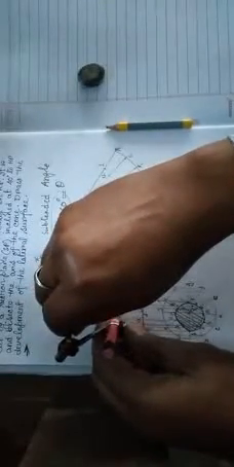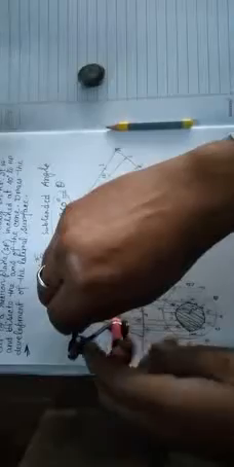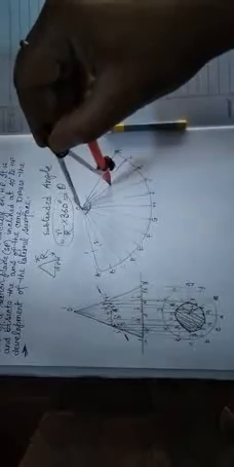Similarly, we get the points 3 and 11, from OC and OK. Take the points here, 3 and 11, on OC and OK. So this is OC, this is 3, and OK is here, so this is 11.